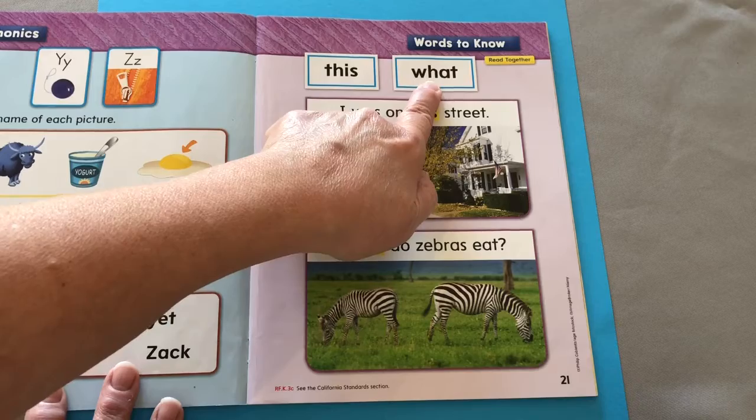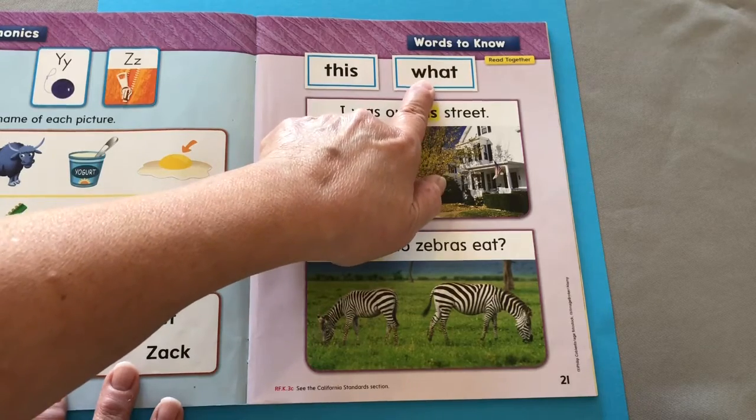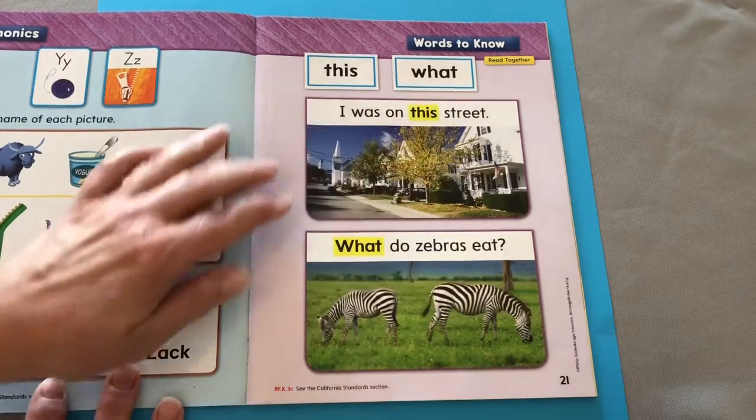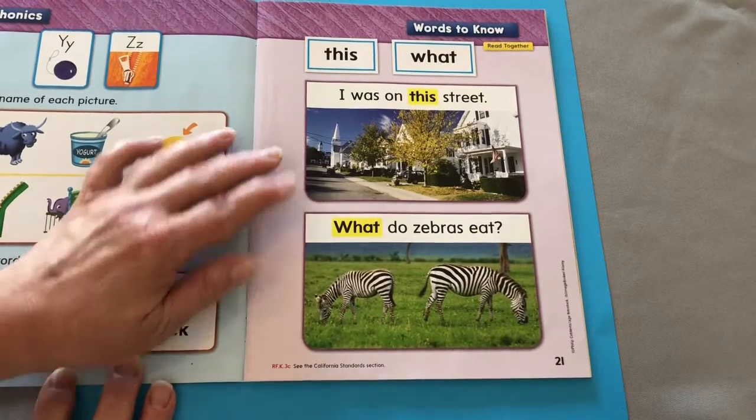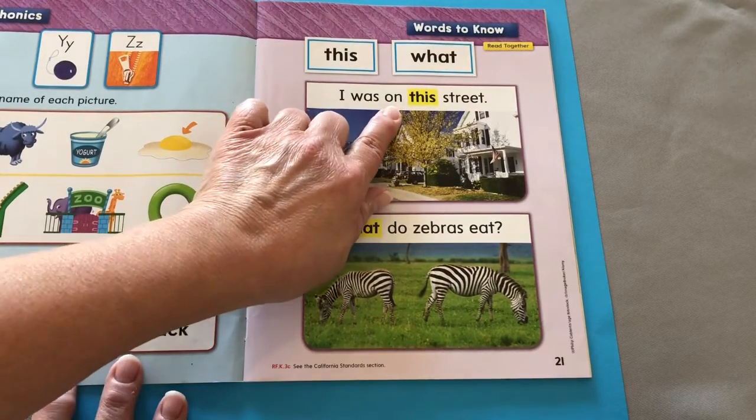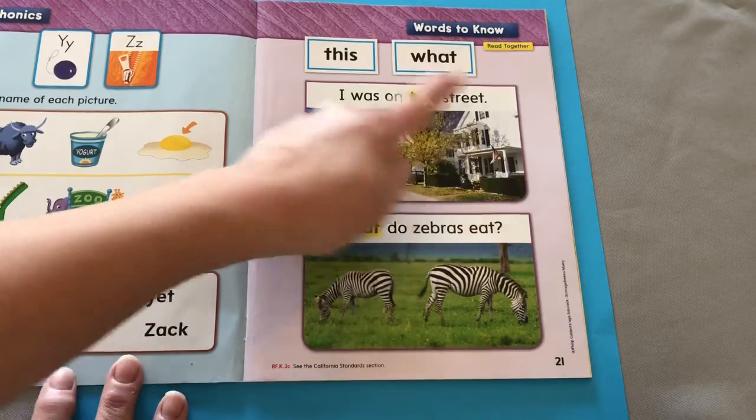Remember that WH sound we've been practicing. WH together makes one sound. Wh. Okay? And here's some sentences. I was on this street. This one.